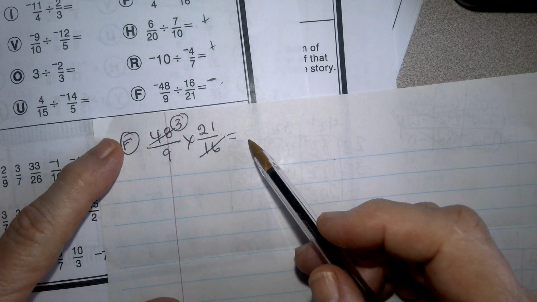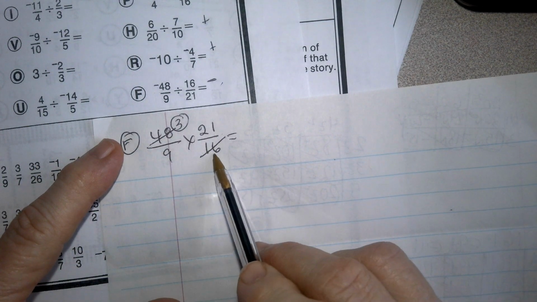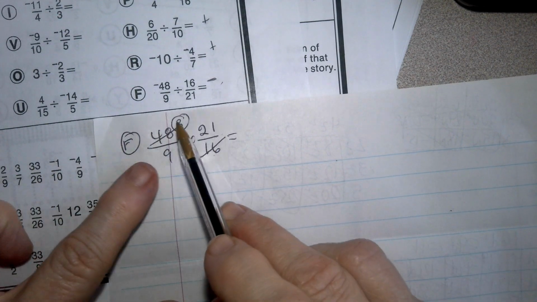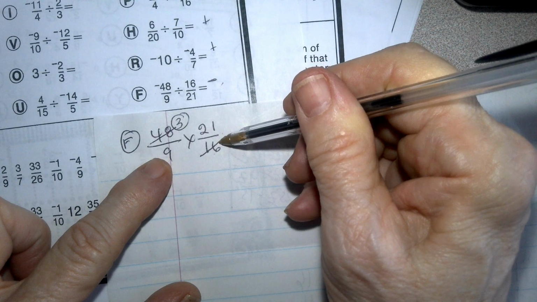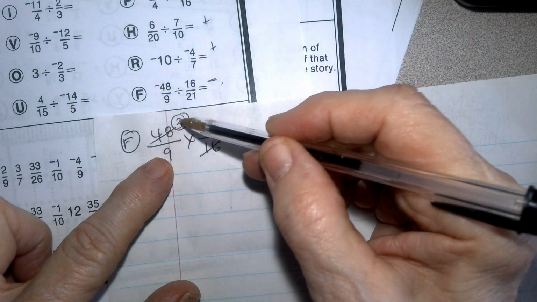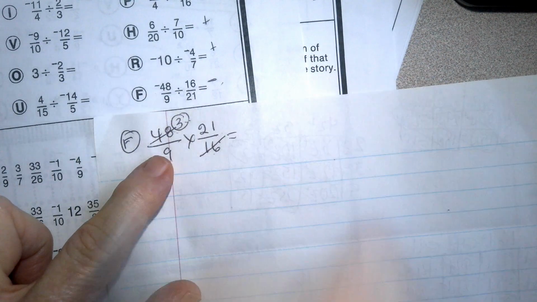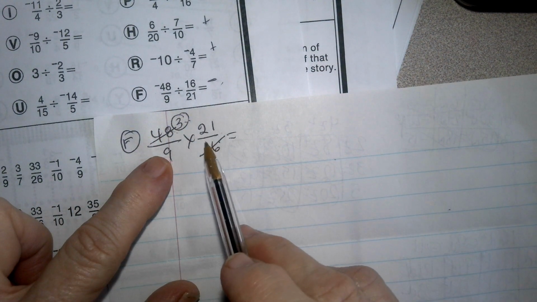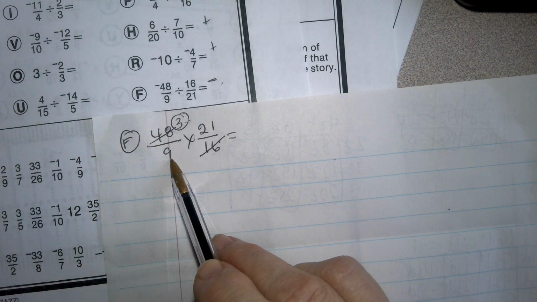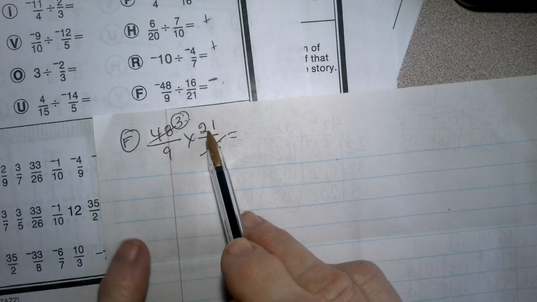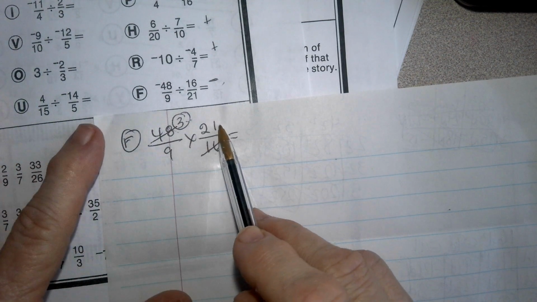Read the words from 9 and 21. 16 goes into 16 once. 16 goes into 48 3 times. Do you agree with that? Okay, so now I'm going to look at the 9. 9 does not go into 21, but if I broke up 9, that's 3 times 3. Is there a 3 in 21? Yes. So we can divide both of those by 3.